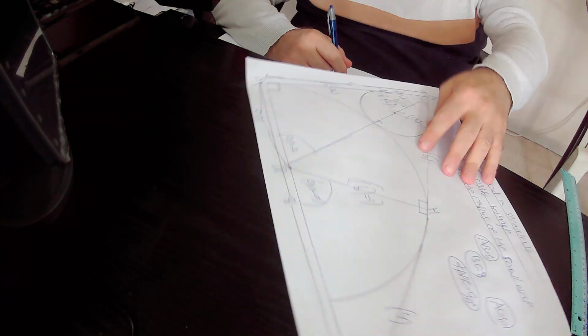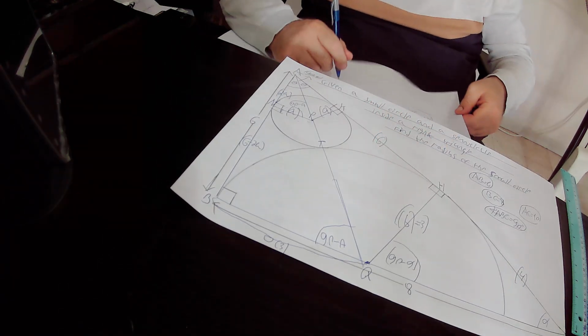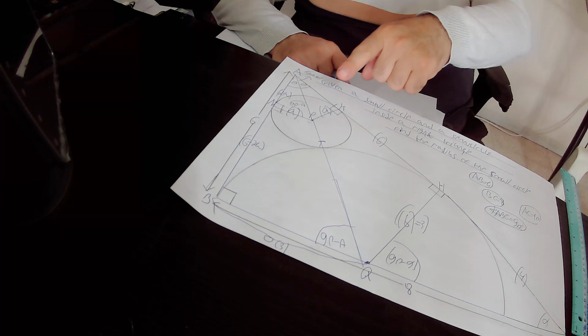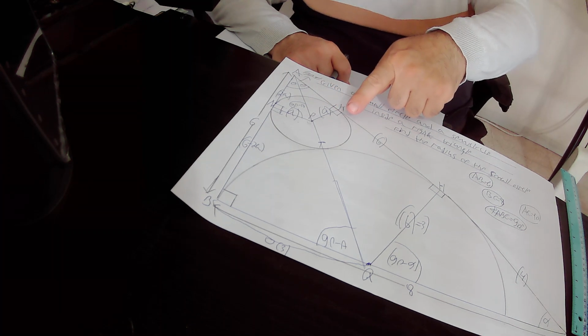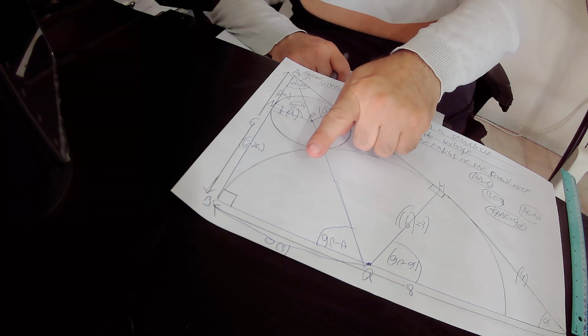In the next step, we do a construction. From the center of this small circle, that is to say, from point P, we go perpendicular on BQ.